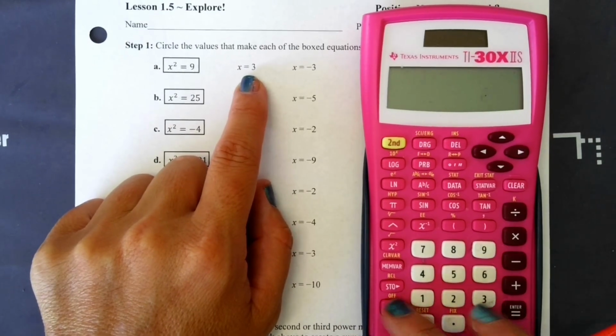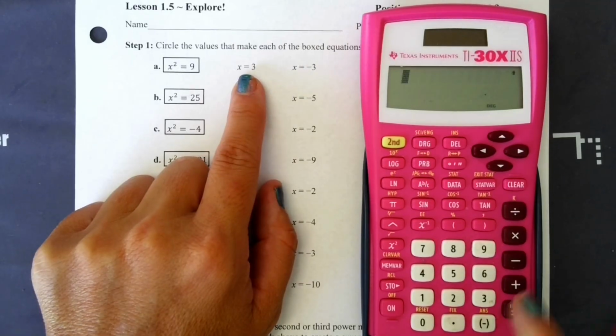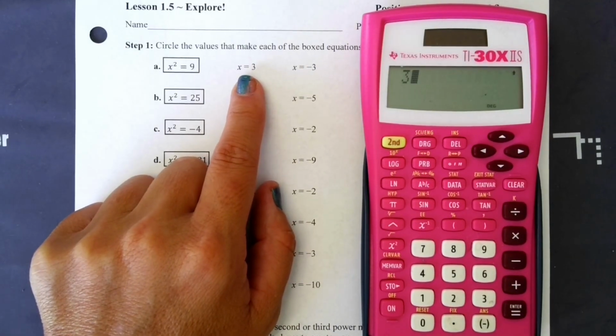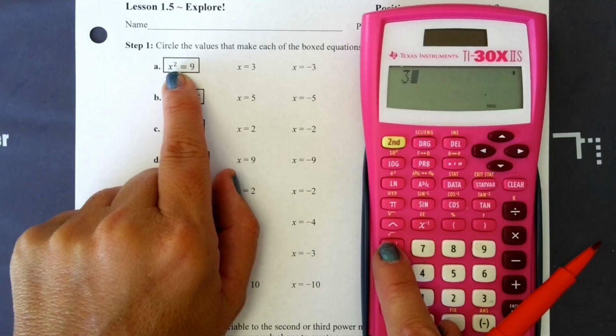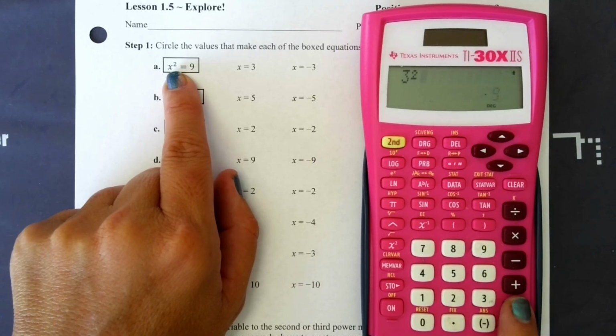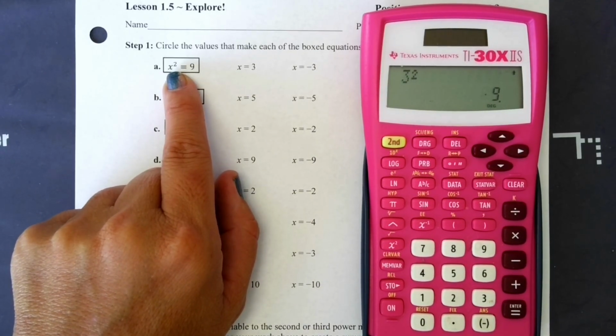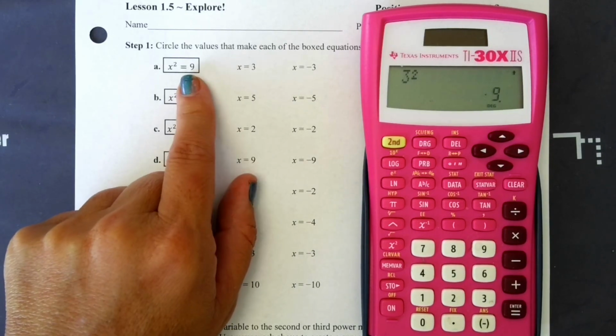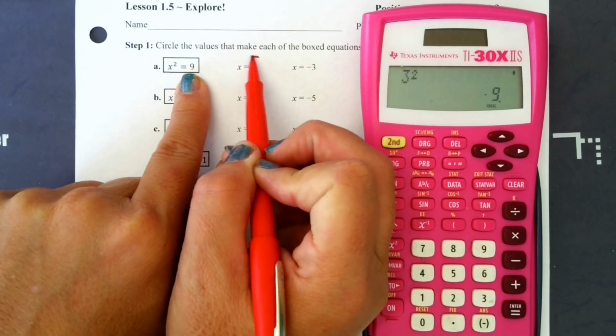So what we're going to do, first turn it on. 3. Everyone hit 3. And then we're going to do squared, that x² button. Squared, equals. What did it give you? 9. So it gave me my answer of 9. If it works, we're going to circle it.